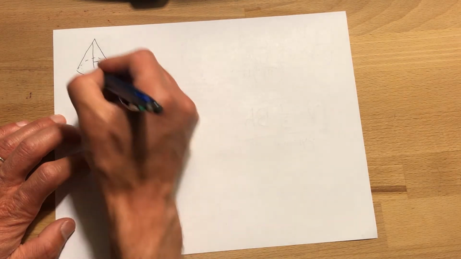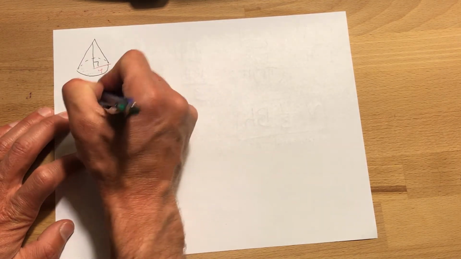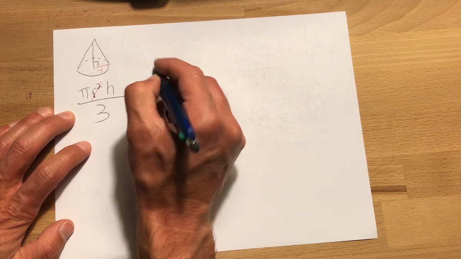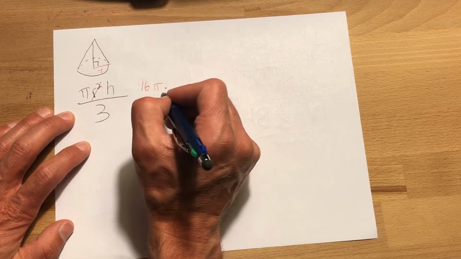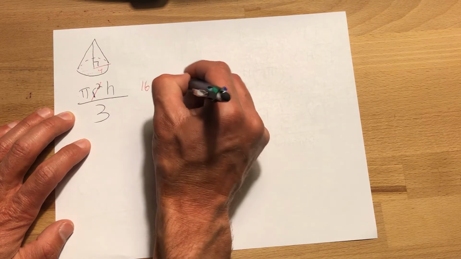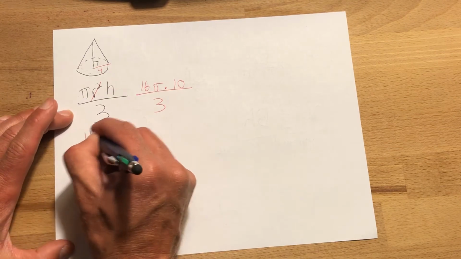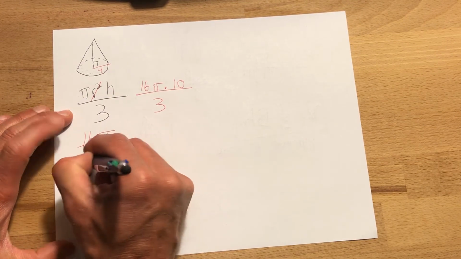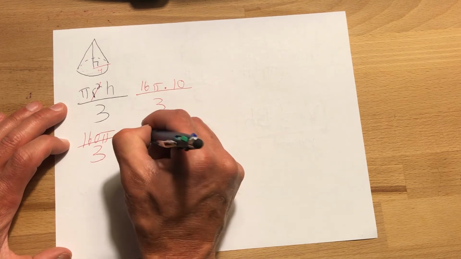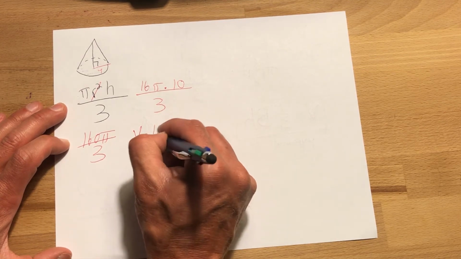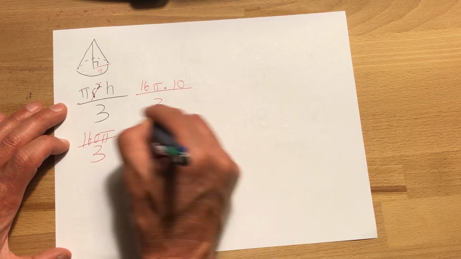It tells me my radius is 4. 4 squared, that's my radius, is 16 times pi times the height of 10, all divided by 3. So technically this is 160 pi all over 3, which is going to spit us an answer of, the volume of this is 167.5 centimeters cubed.